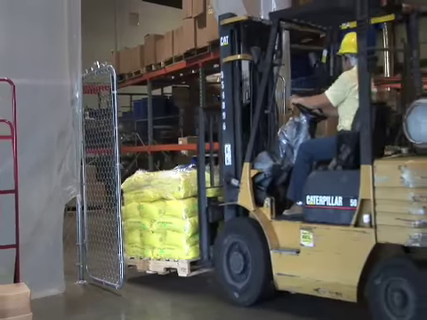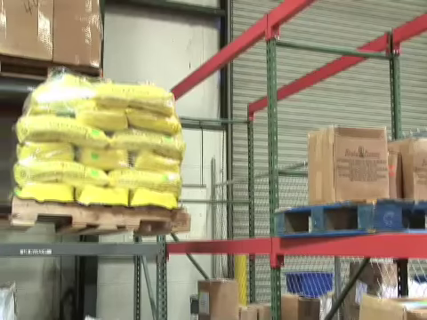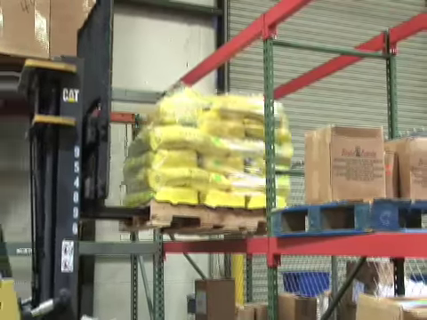When an ingredient arrives, the warehouse manager places it in the quarantine section. A quality control inspector reviews the supplier's certificate of analysis and inspects the shipping container. Is it broken or punctured? Is the seal on the container intact? The QC inspector then takes a sample of the powder to verify its identity.